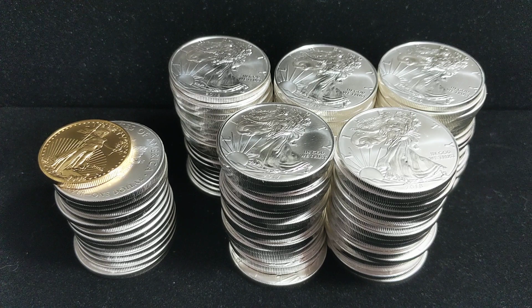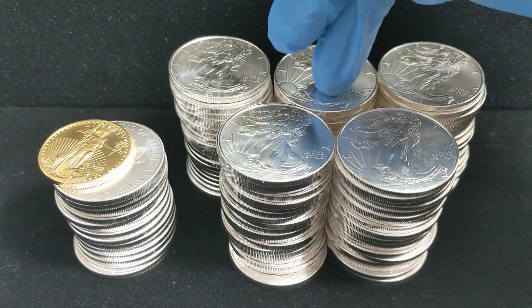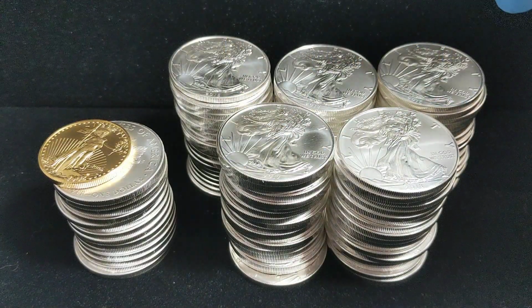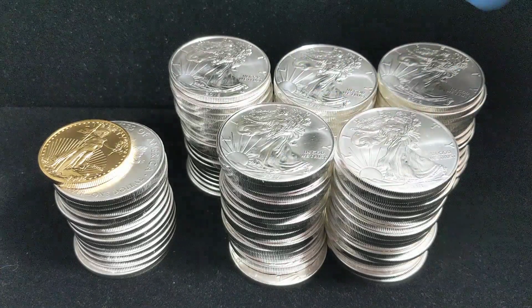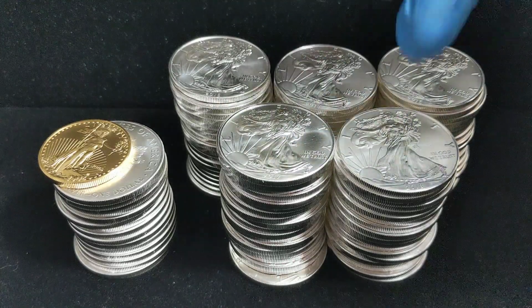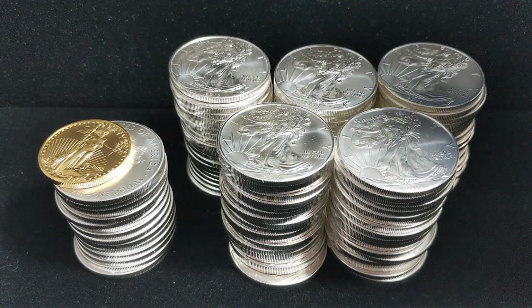Now the past, call it 100 years, the gold to silver ratio has averaged around 50, right? So these are my tubes of 20 eagles. So this is 100, right? So 20, 40, 60, 80, 100. Think about this as just half, right?